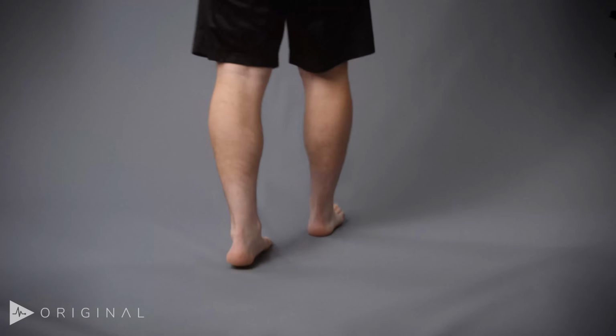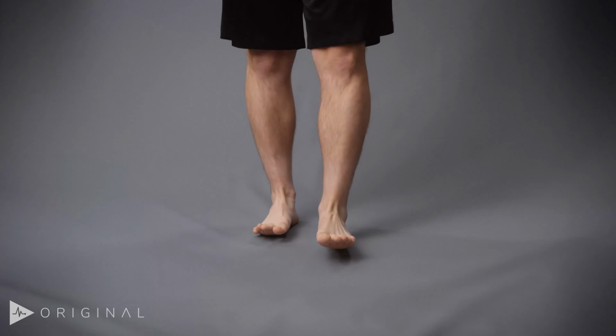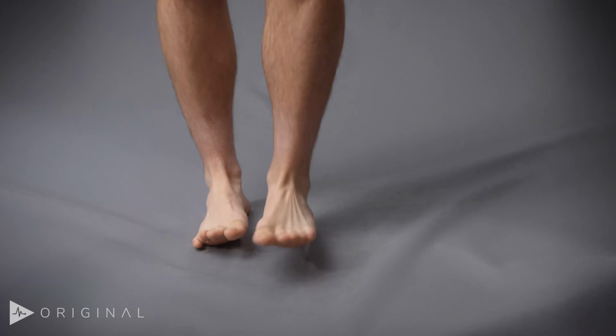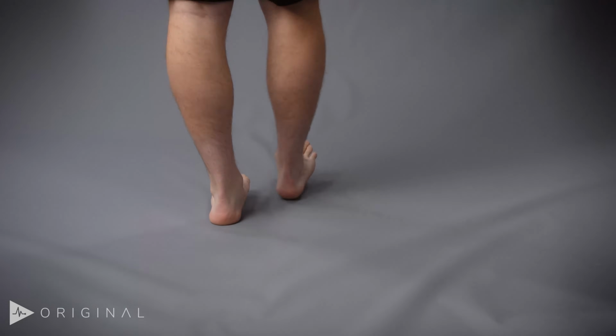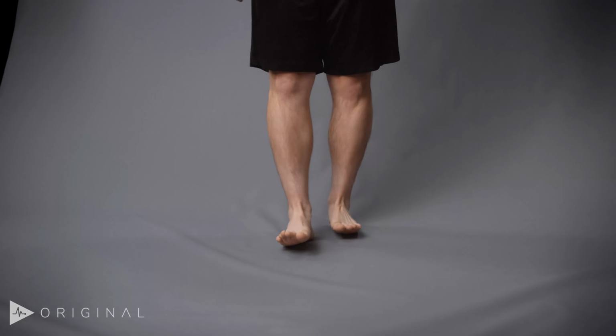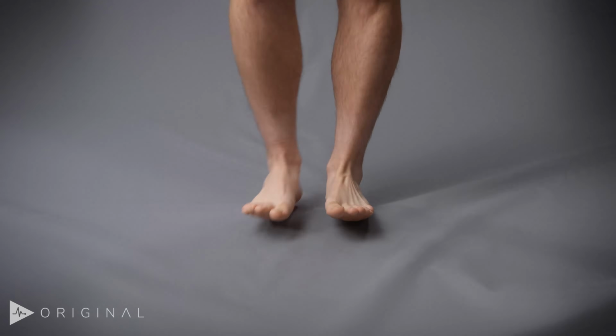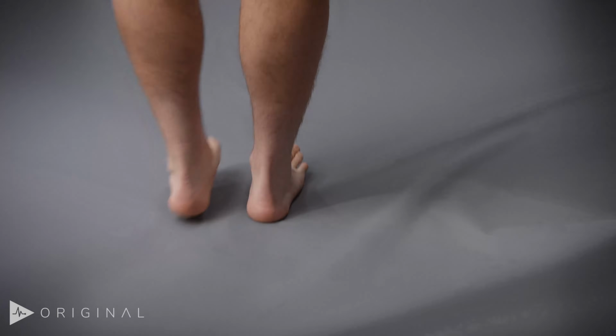Lastly, we'll ask them to walk on their heels and toes. So starting with the heels, if they have difficulty with this maneuver, it may be related to weakness, such as with a neurologic process, like a L4 or L5 radiculopathy or a peroneal neuropathy. They may also just have heel pain, such as with a calcaneal stress injury or plantar fasciitis.